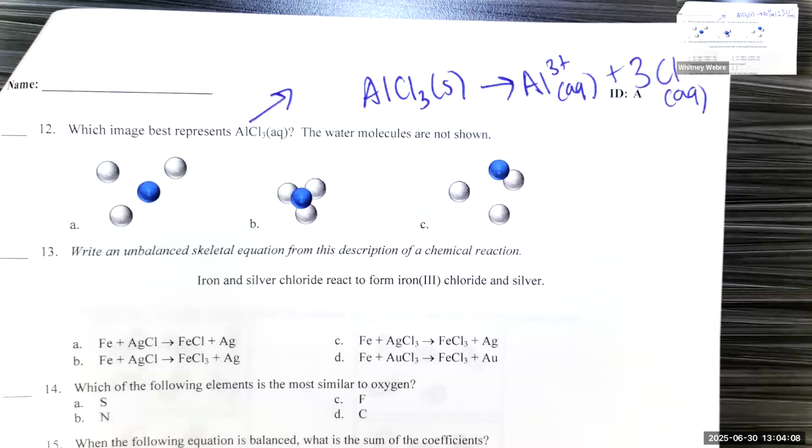So sucrose versus NaCl, like the PhET simulation. That's what these two questions were. You had non-electrolyte and you had electrolyte, and that's going to be more like what they ask you. So would this be a strong one? If we break apart, yeah, I'm not 100% sure what it is, but we're going to assume it's strong.